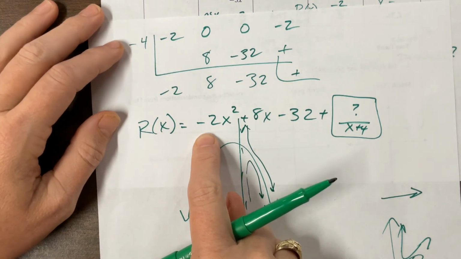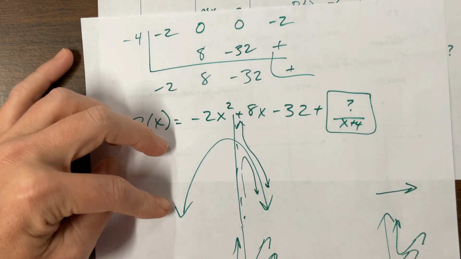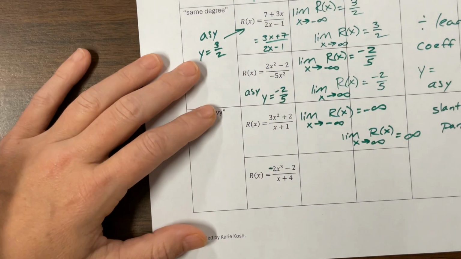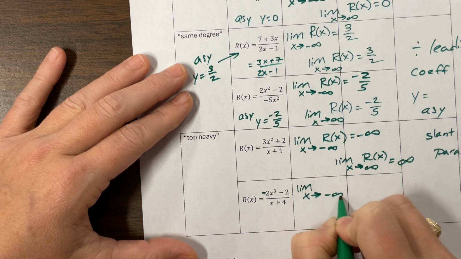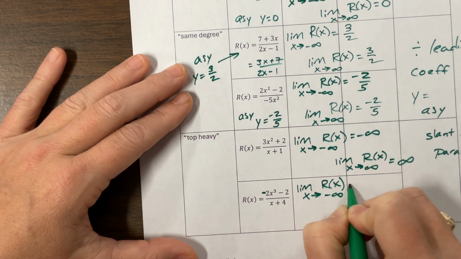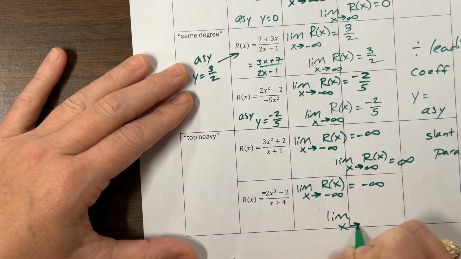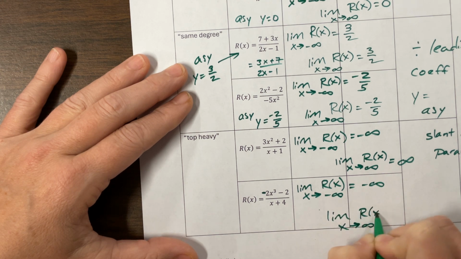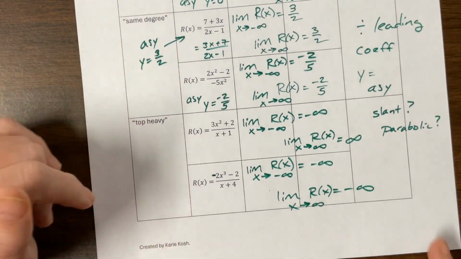Since the parabola is an even degree with a negative leading coefficient, they both go to negative infinity. So I don't even have to know what the graph looks like to know that the limit as x goes to negative infinity of this r of x is equal to negative infinity, and the limit as x goes to positive infinity of r of x is also equal to negative infinity. Okay, I think those are cool.